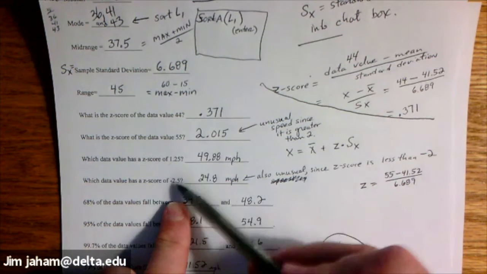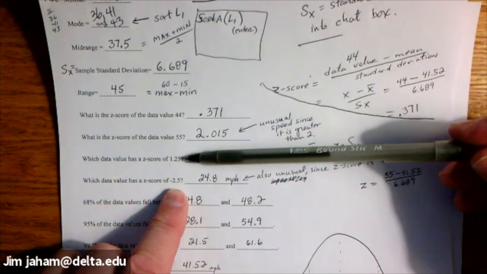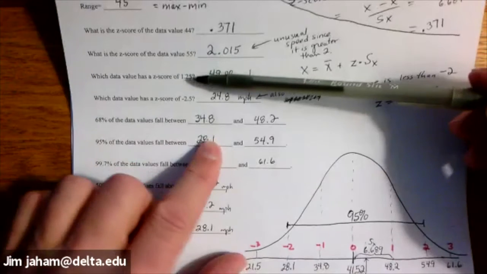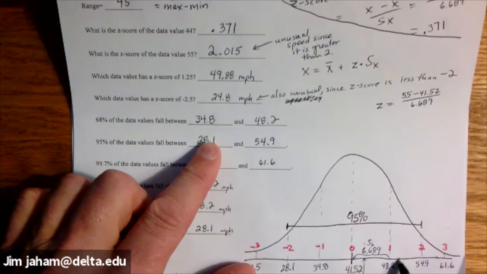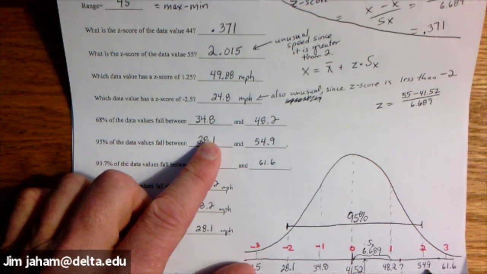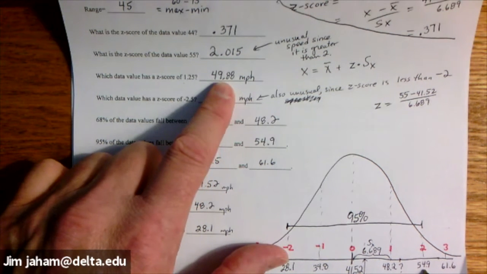Now these two, you can turn it around and you could say, well, with a z-score of 1.25, that's 1 1/4. Here's a z-score of 1. 1.25 is about 1/4 of the way from 1 to 2, so it's about right in here. So if you could estimate what this data value is right there, somewhere between 48.2 and 54.9, that's what this number would be.